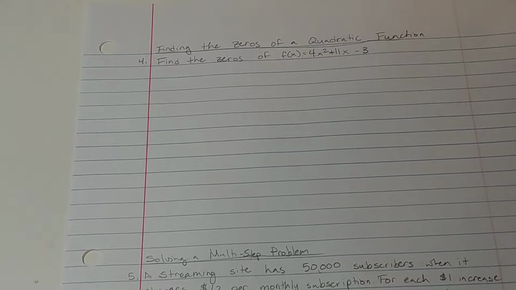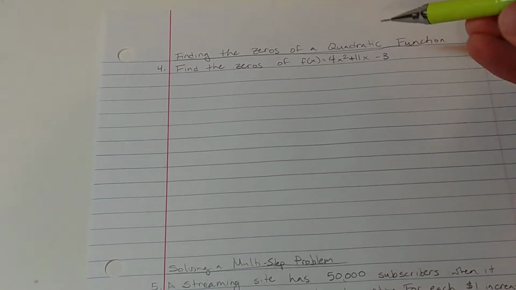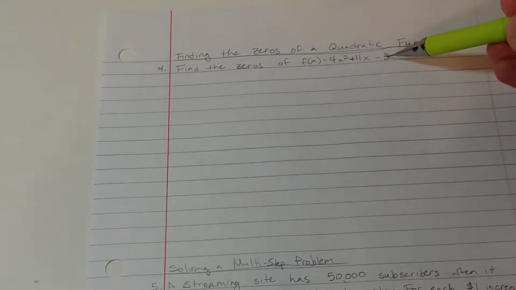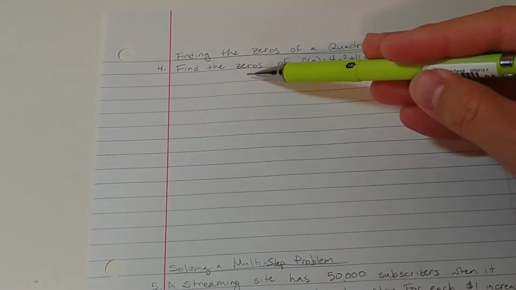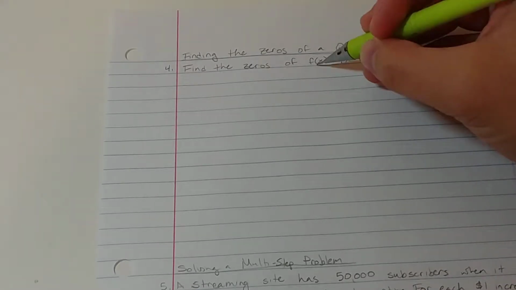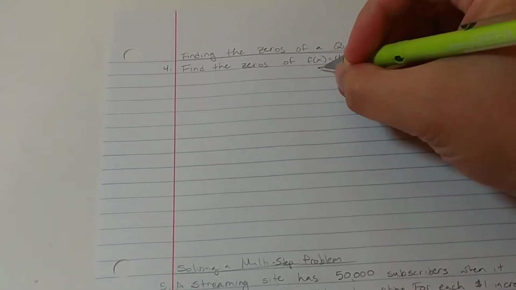All right, and today we're going to look at finding the zeros of a quadratic function. So remember, zeros are just the solutions, aka the x-intercepts. Okay, so find the zeros of f of x equals 4x squared plus 11x minus 3. So remember, zeros is the x-intercepts, so that's where y is 0. So instead of f of x, we're going to replace that with a 0.